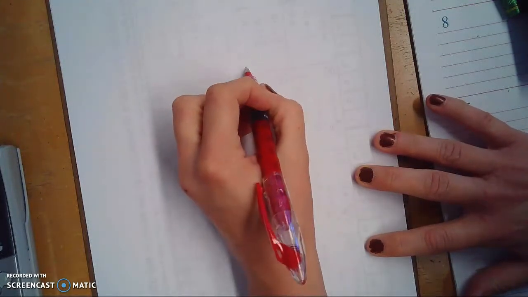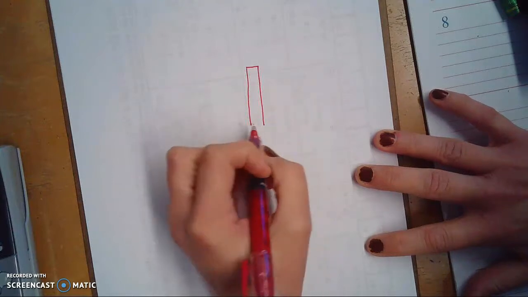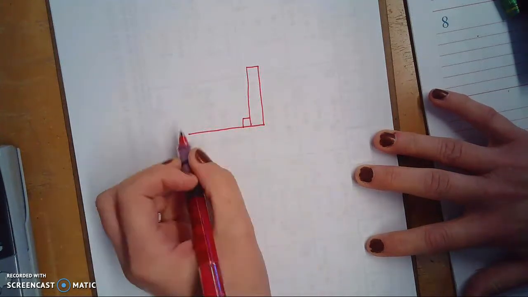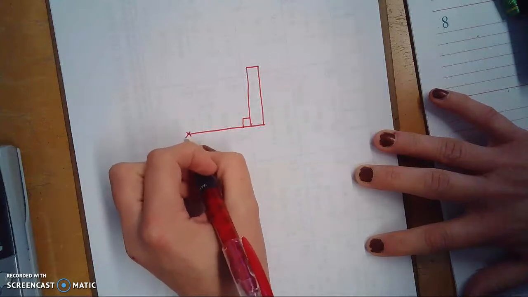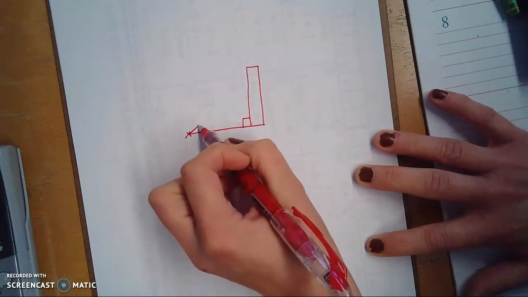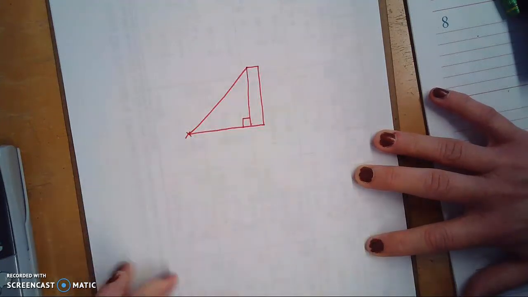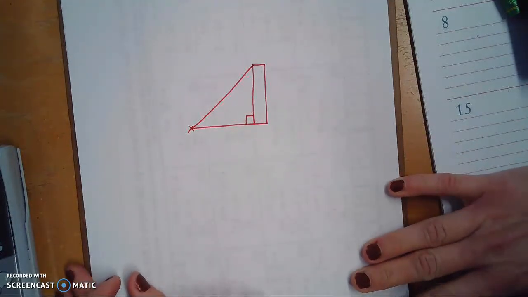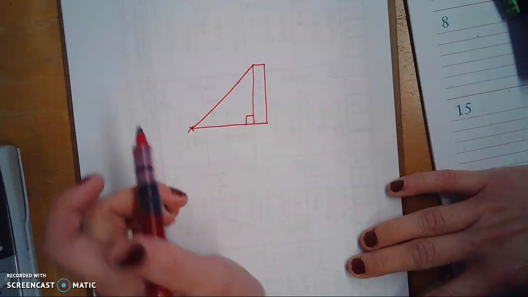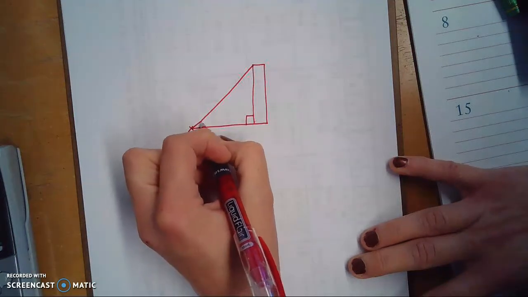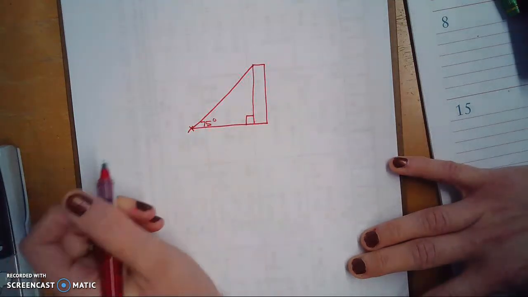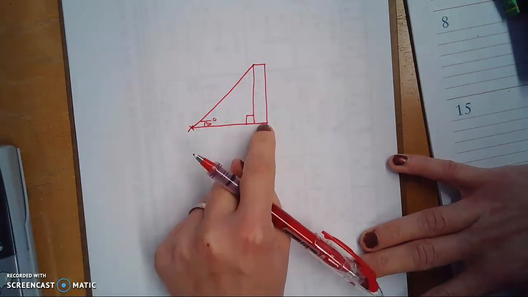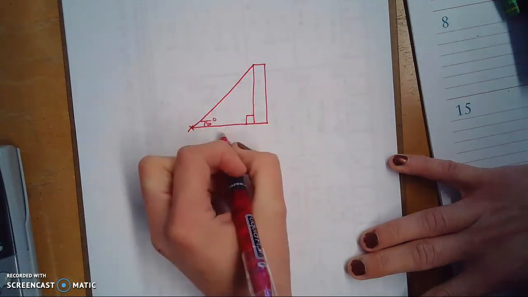So here's going to be my tower. And it's safe to assume that the tower is going to be perpendicular with the ground, so this would be a 90-degree angle. Here's where my wire is going to attach to the ground and it's going to go up to the top of my tower. So it tells us here that the wire forms a 75-degree angle with the ground. So this angle right here is going to be 75 degrees. And it tells us that the distance from the base of the tower to the wire is 55 feet.